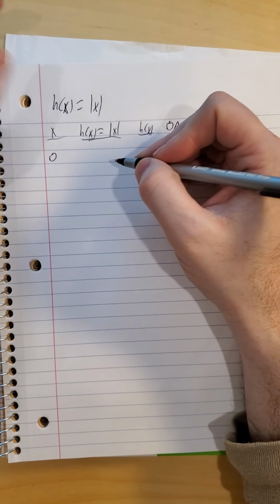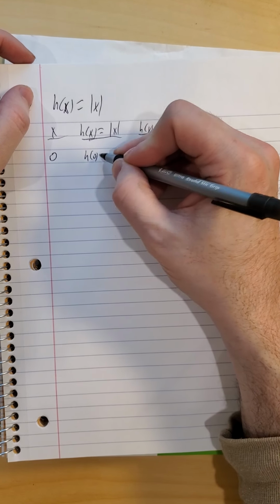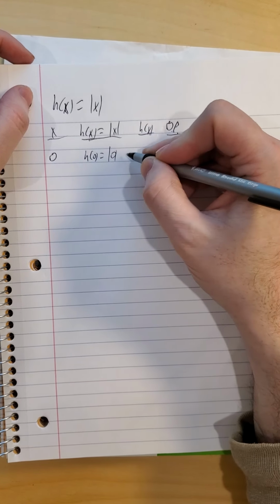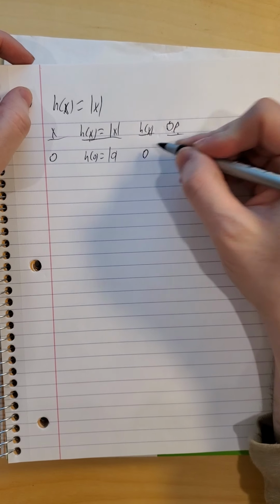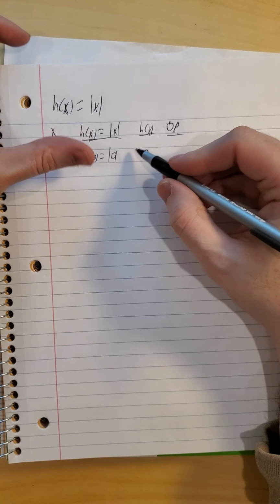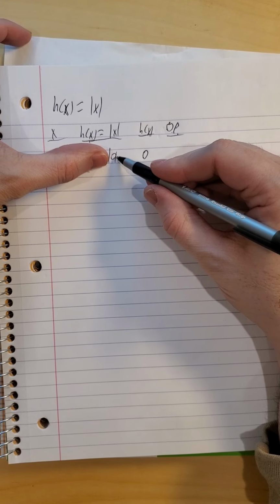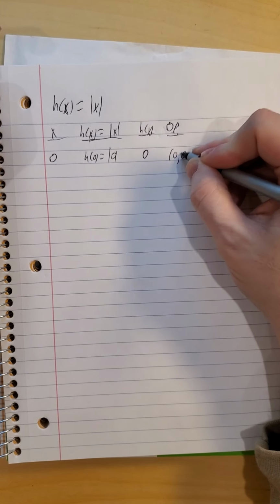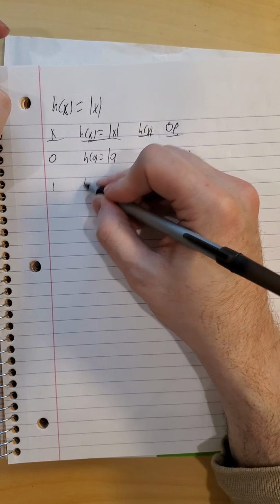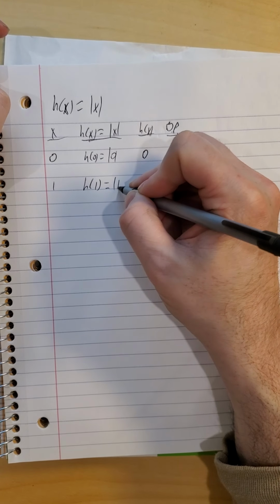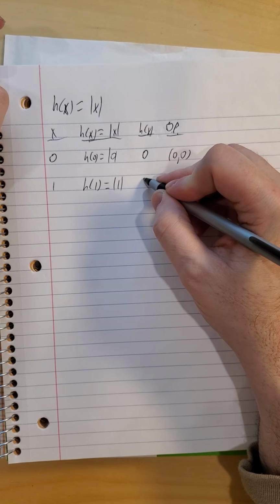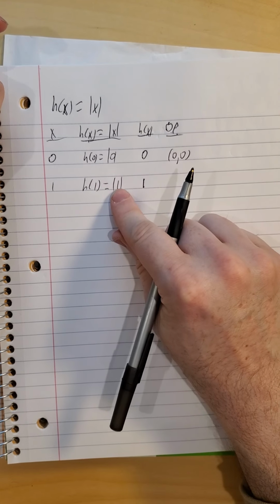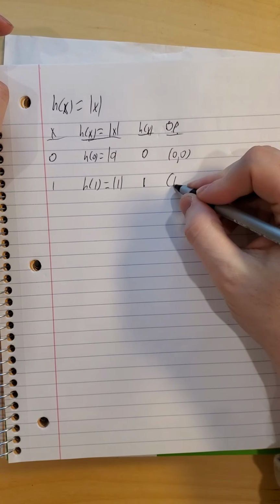So next up, we'll look at h of x is absolute value of x. So again, I like to start with the 0 and see what happens there. So h of 0, absolute value of 0. Absolute value of 0 is 0. Remember, absolute value is a distance, but it's a distance from 0. So again, we have the origin. h of 1, absolute value of 1. Absolute value of 1 is 1. We're 1 unit away from 0.